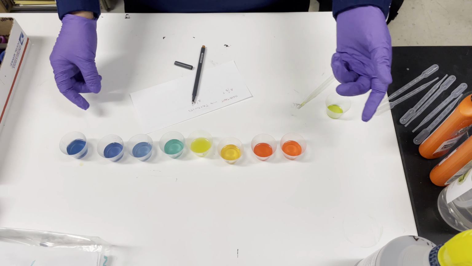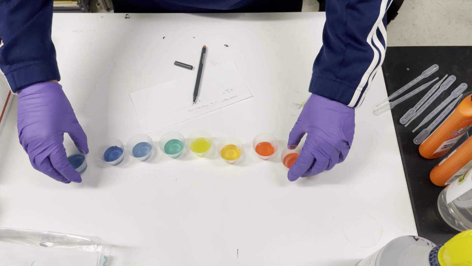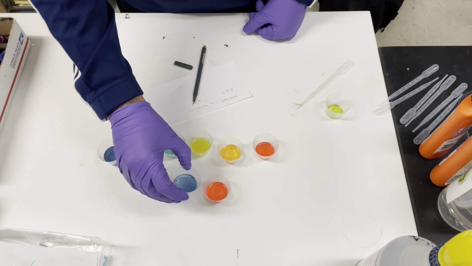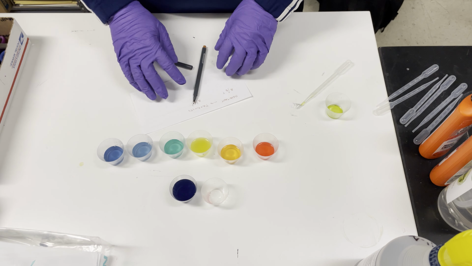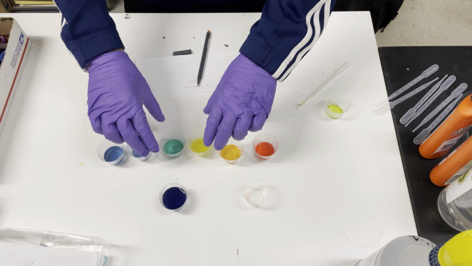And I have them mix their weak acids and strong acids and strong bases. Always add acid to base. They can look at the color and determine that indeed the base was stronger than the acid in this situation.